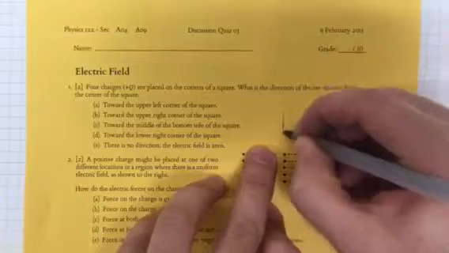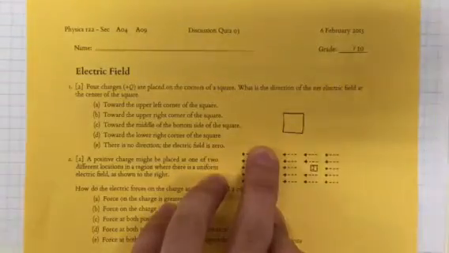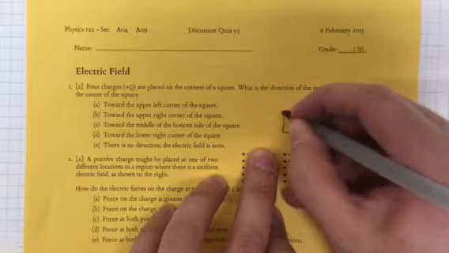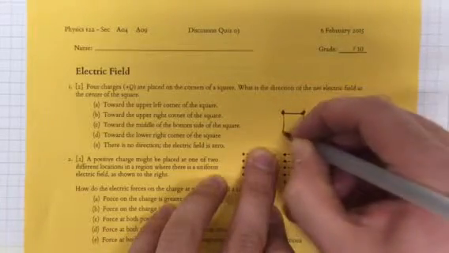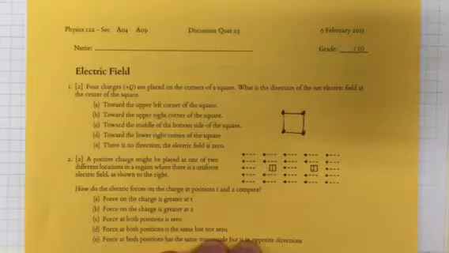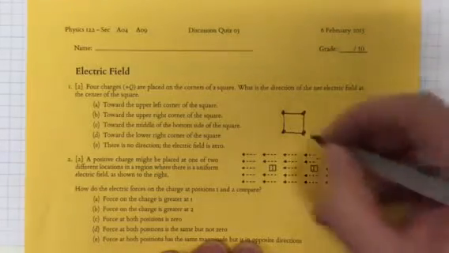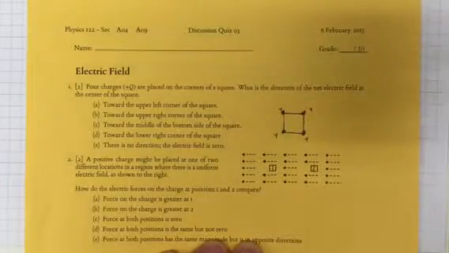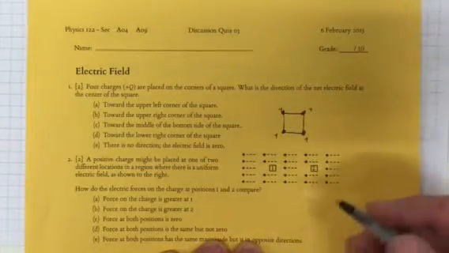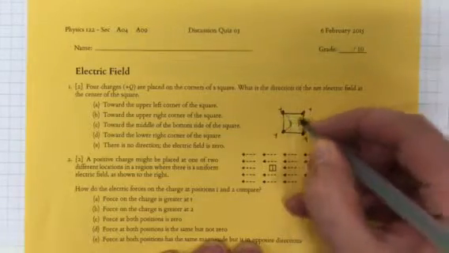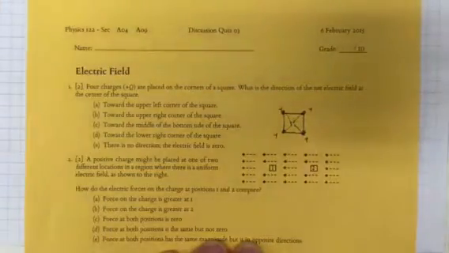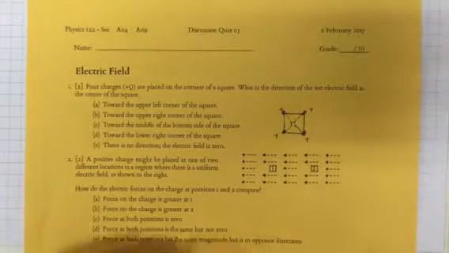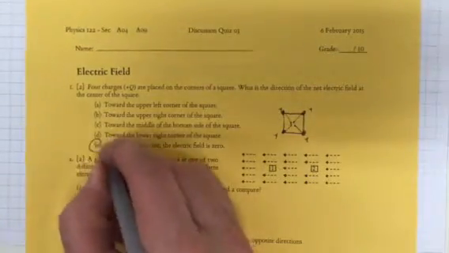So first we'll go ahead and draw our square, and we'll place our 4 charges at each of the 4 corners. And we know that the electric field is directed away from a positive charge, and these are all positive charges. So by symmetry, I see that the net electric field will add up to 0 because it's the same distance away from each of the 4 charges, and they're directed towards the center. So when I add them up, I will get no electric field.